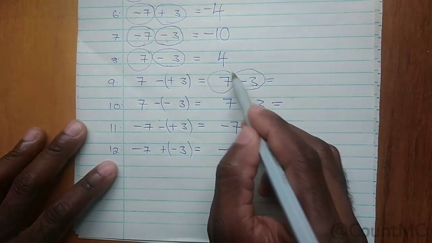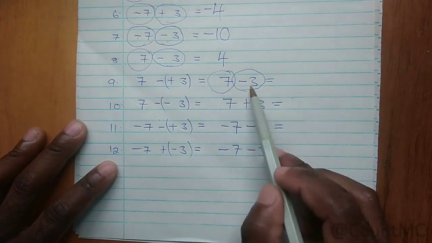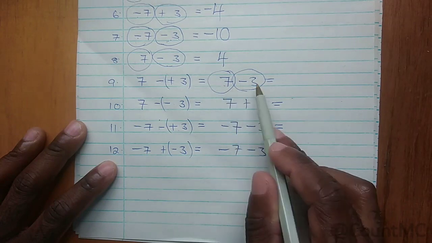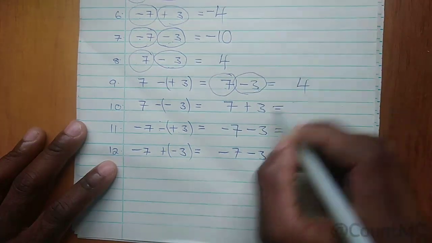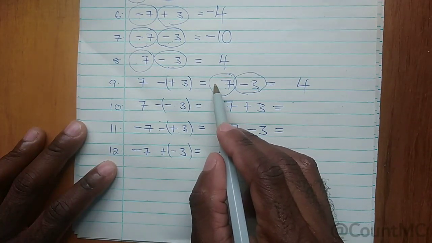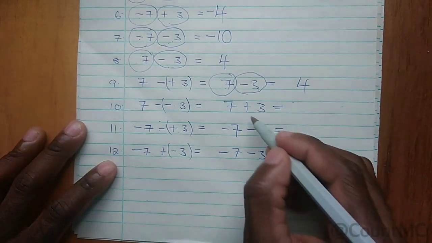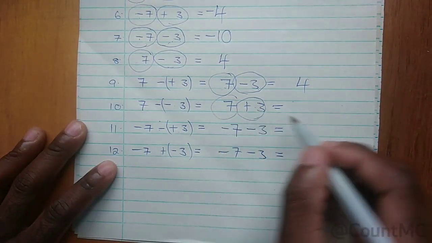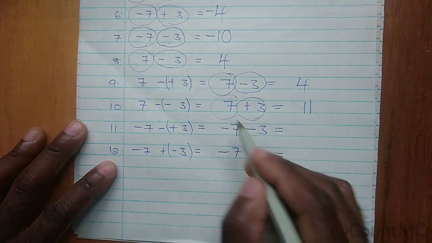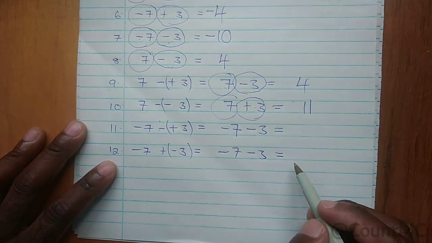So let us solve this. The signs are different, so we'll find the difference. 7 minus 3, you get a 4. The sign of the big number is positive, so you leave it like that. The signs are the same, so you add, you get 11. The sign of the big number is positive.